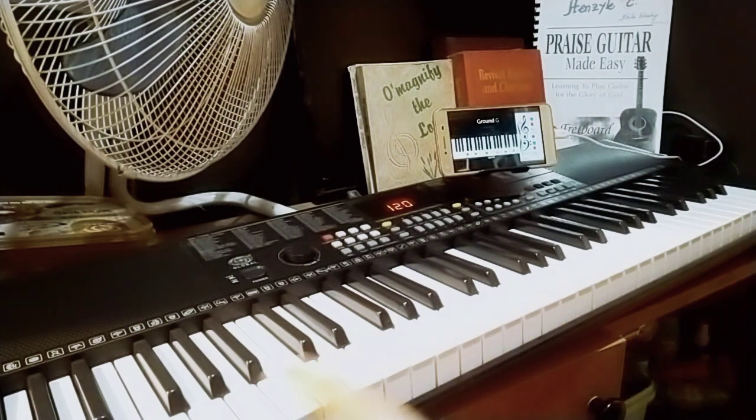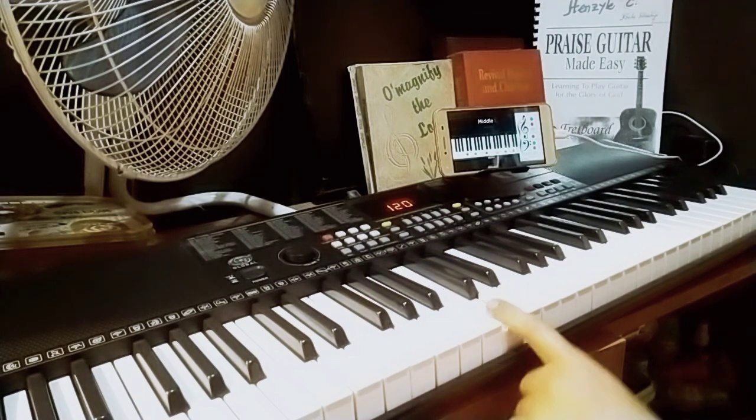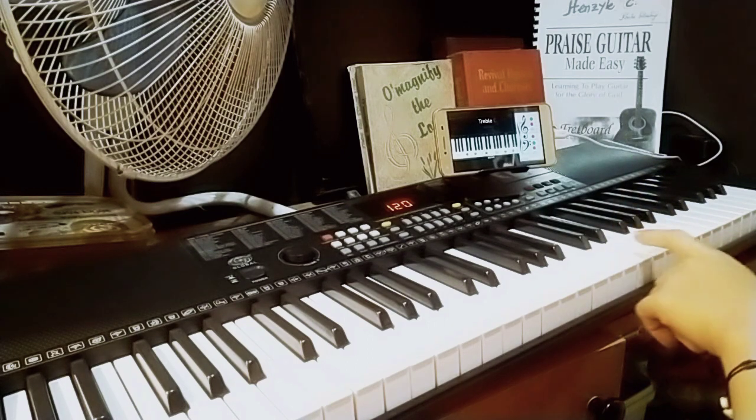Ground G, bass C, bass F, middle C, treble G, treble C, and flag F.